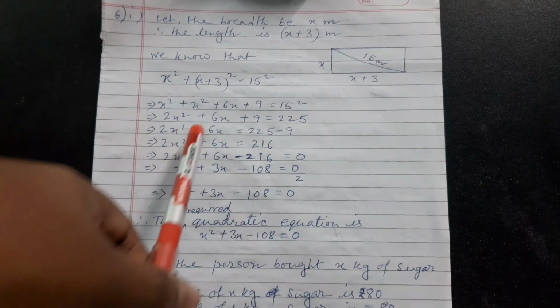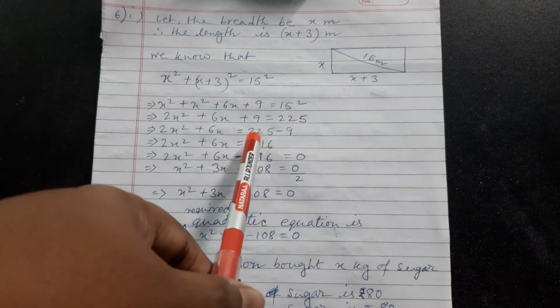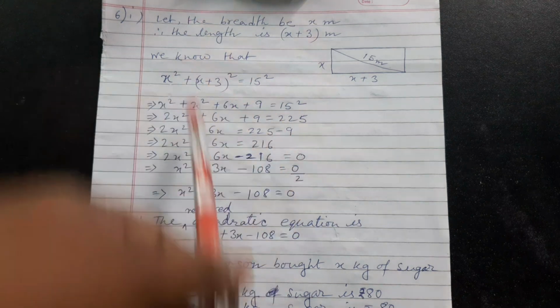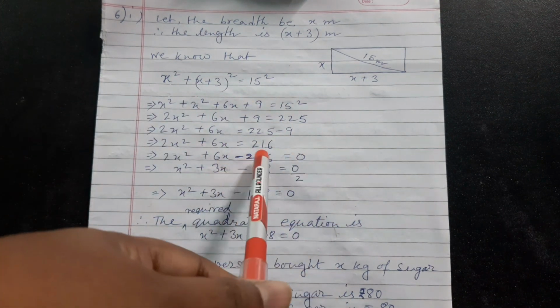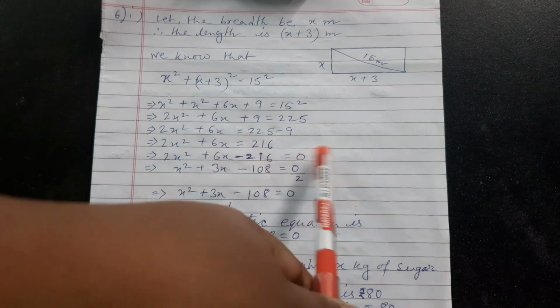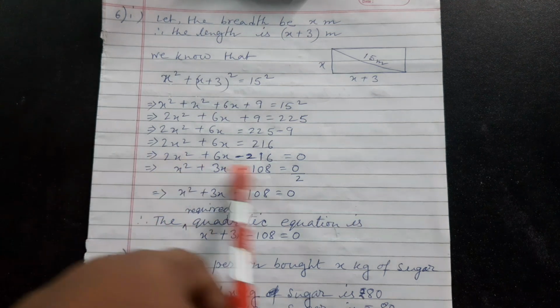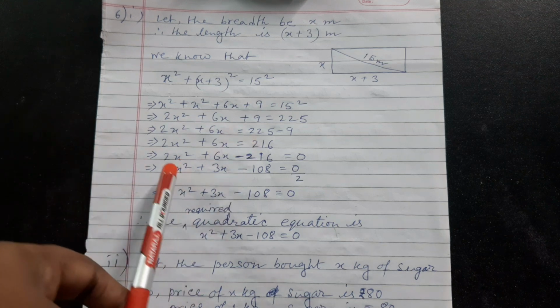Next, 2x square plus 6x, again side changing. So plus 216 will move from right to left and it will be minus 216 equals 0. These are all even numbers, so 2 is a common factor of each term.